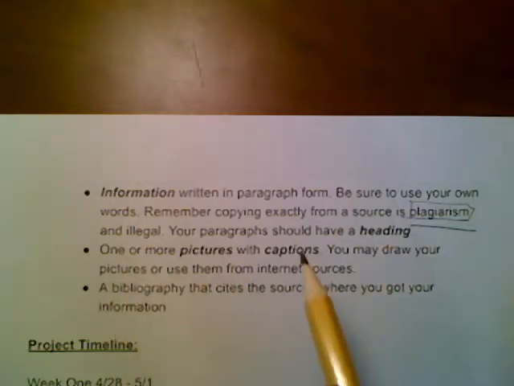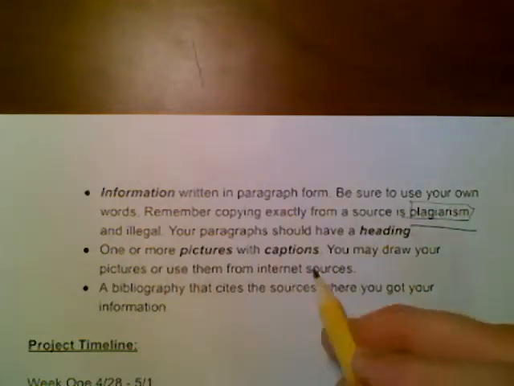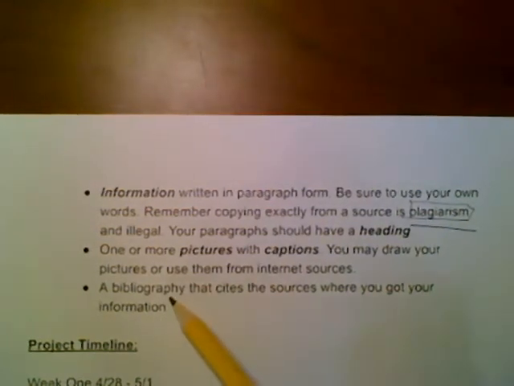1 or more pictures with captions. I'm going to do a very simple example of that too. You may draw your pictures or you can copy them. But remember, if you copy it from the internet, we're going to have to use a bibliography to cite, like in your weather reports that you took home in your bag as an example. Where did you get that information from? So if you borrow a picture from somebody, you need to keep track of where you found that picture.